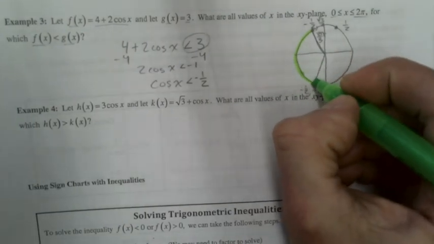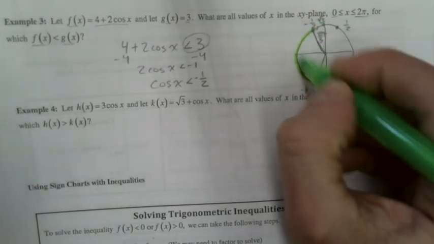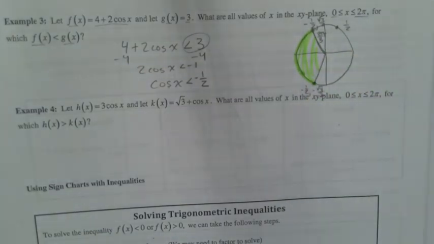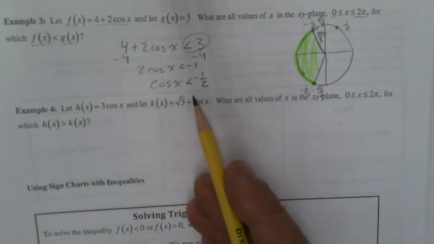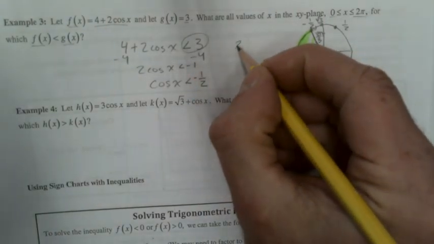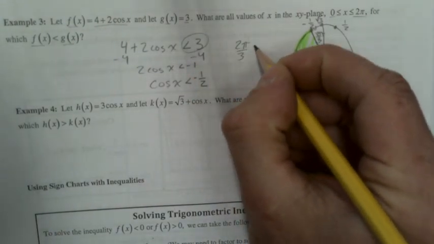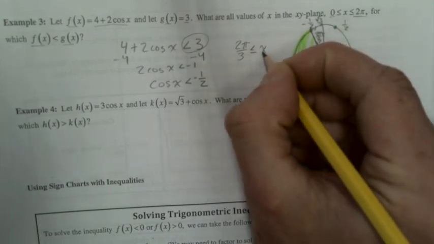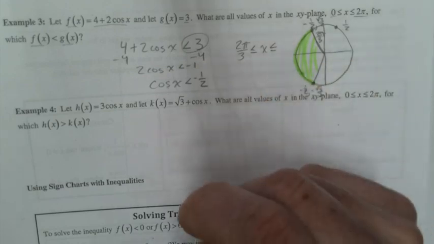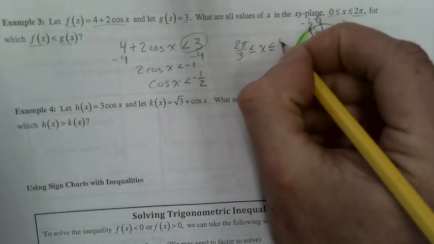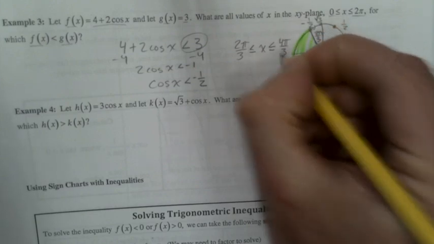So anything in between these values right here will give me an x value less than -1/2. In this case, those answers are 2π/3 is less than or equal, because it can be equal, to x is less than or equal to 4π/3.